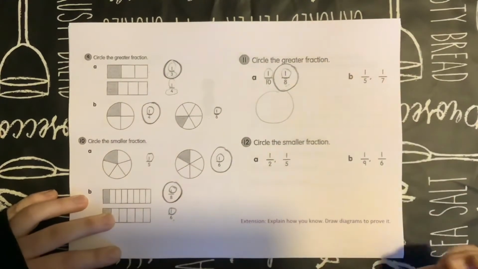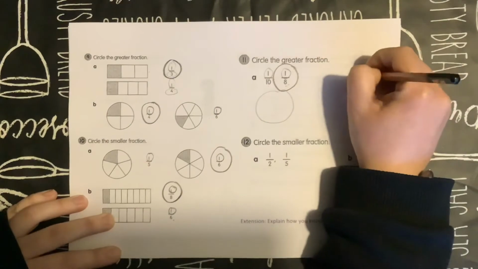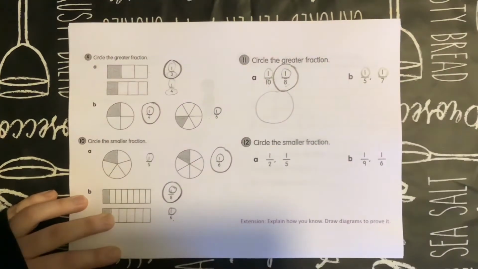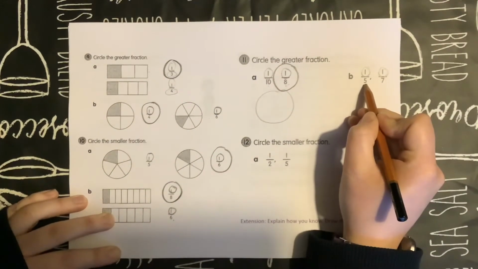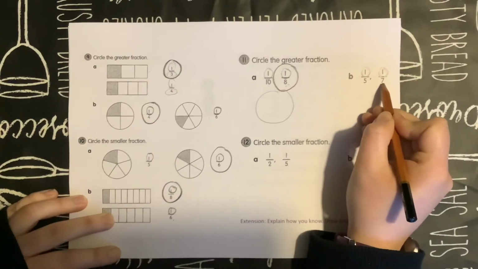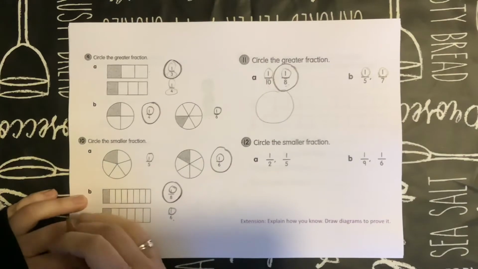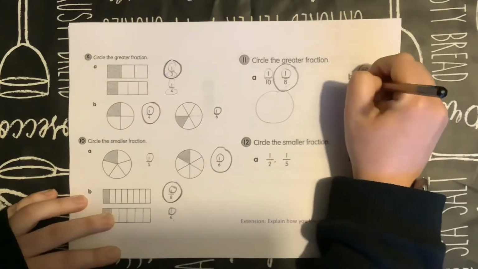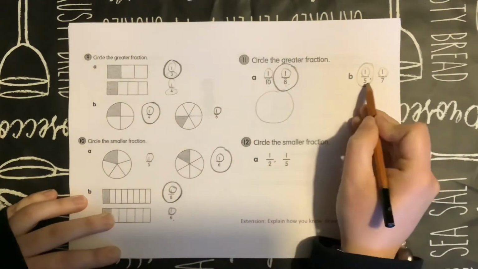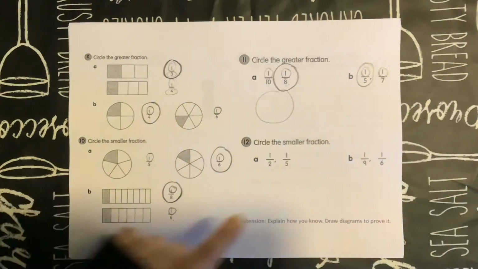Then we've got 1/5 and 1/7. Again, we've only got 1 part of each, but this whole has been split into 5 pieces, and this one has been split into 7 pieces. So which one gives you a greater piece? Well, my 1/5 is going to be greater because it's been cut into less pieces.